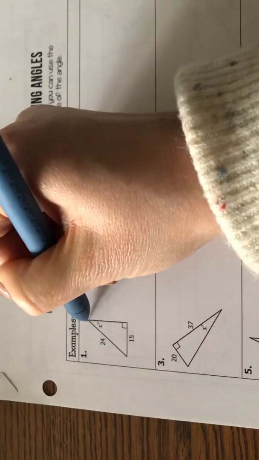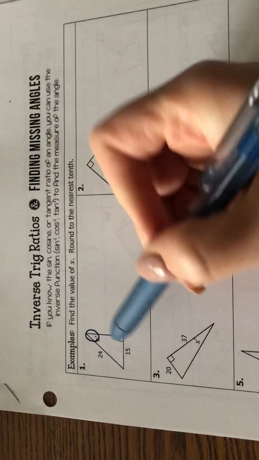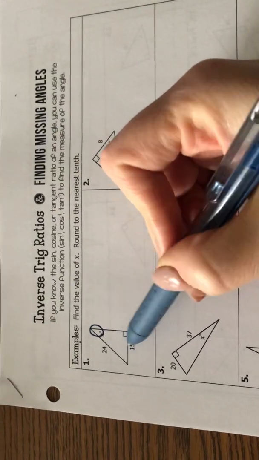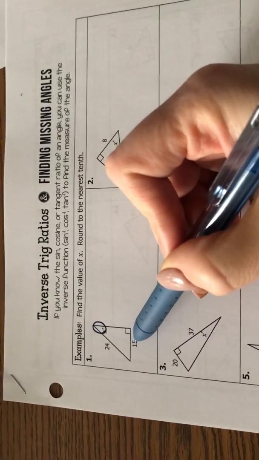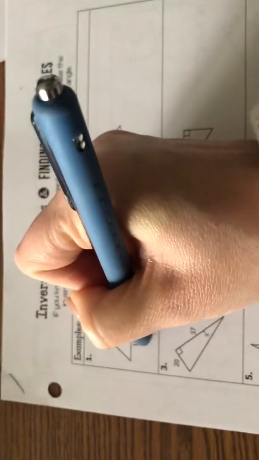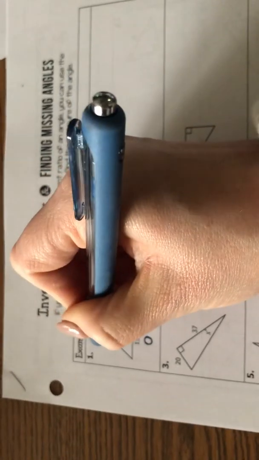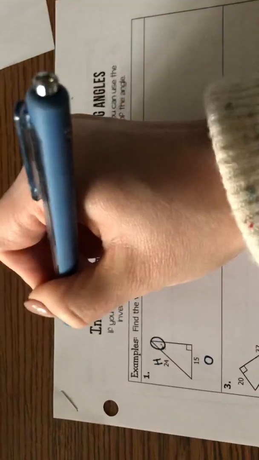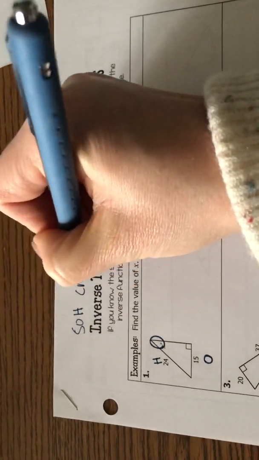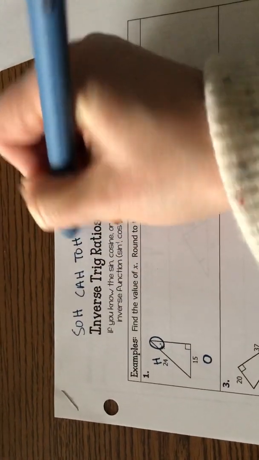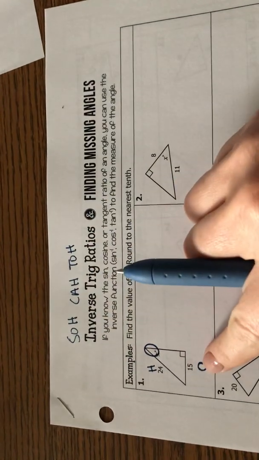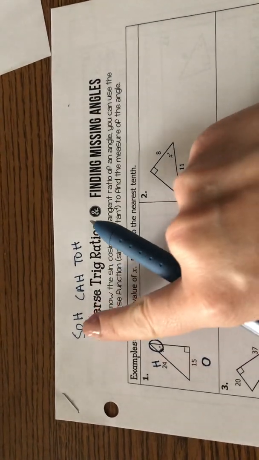All right. So if I'm looking at this one, the angle with the X is my angle, my reference angle. So we need to figure out what side is 15 and what side is 24. Well, since this side is not touching the angle, this would be my opposite side. And this is the longest side, so it's got to be the hypotenuse. So if you remember SOHCAHTOA, which one of these uses O and H? Well, it would be sine. So we're going to set up a sine function.